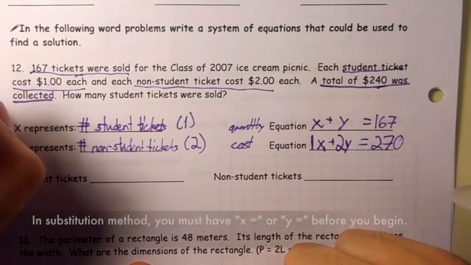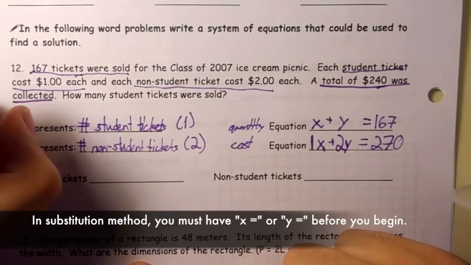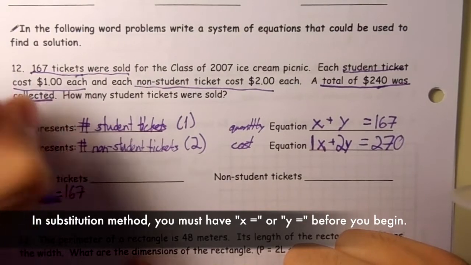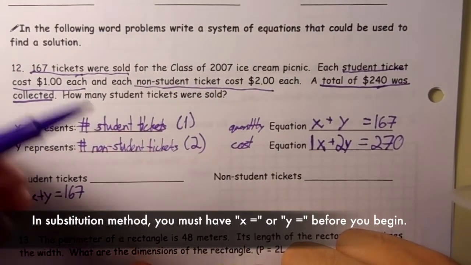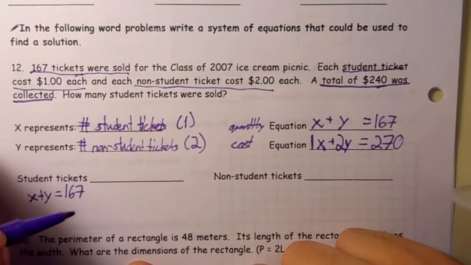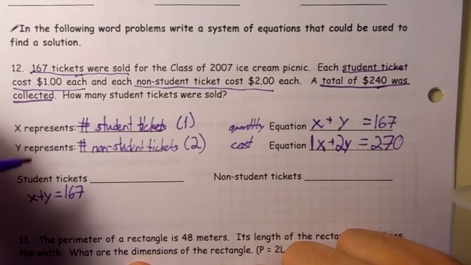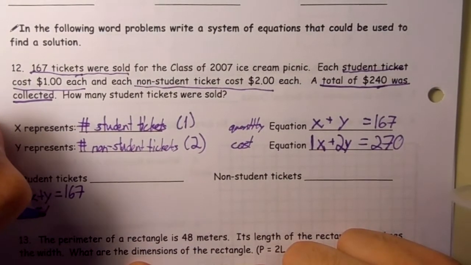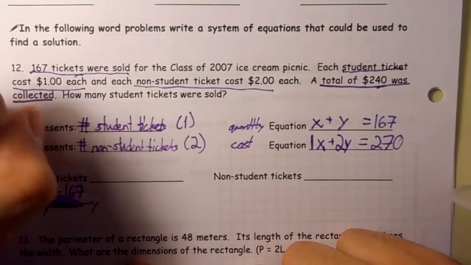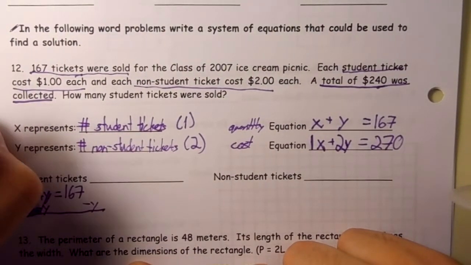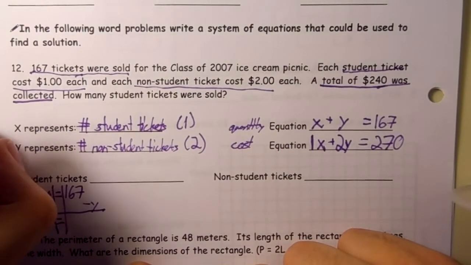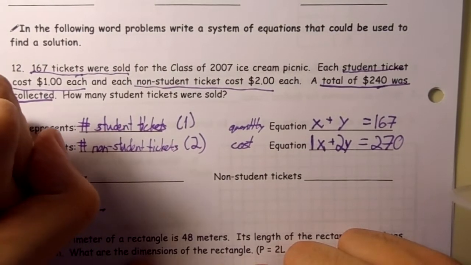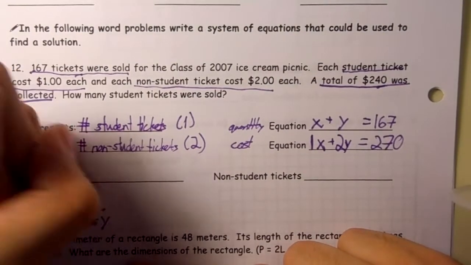So I'm going to have x plus y equals 167 over here. And I'm going to solve for x, as in I'm going to have x equal to everything else. And I do that by getting x by itself. And how I do that is I'll subtract y over, cross that out, and what I'll have left is x equals 167 minus y.